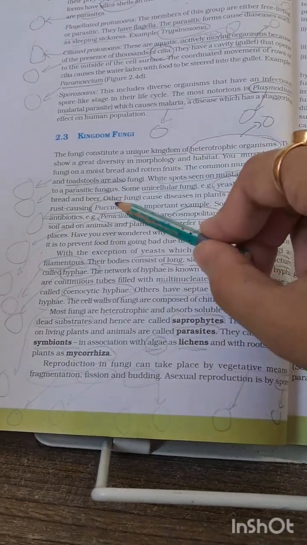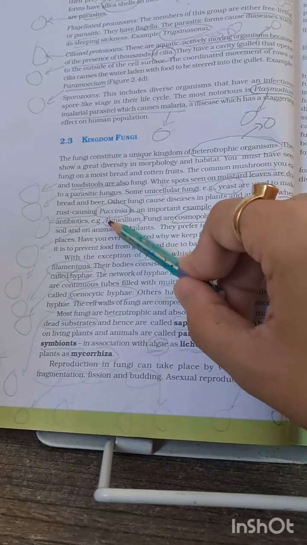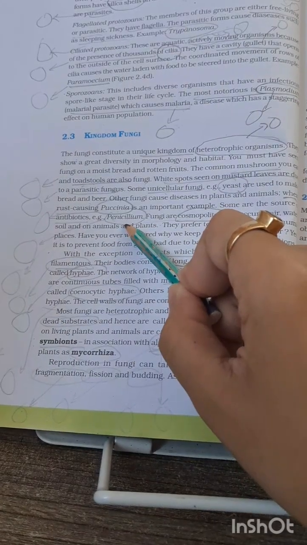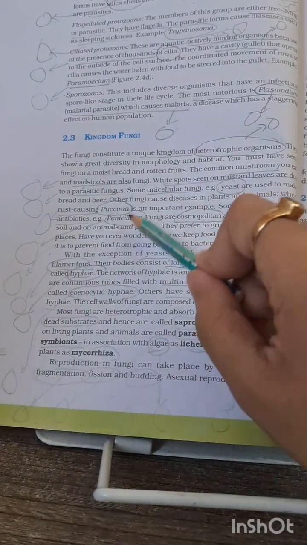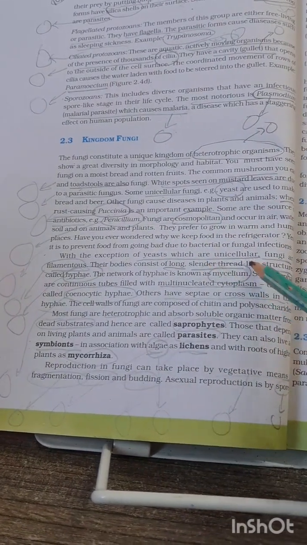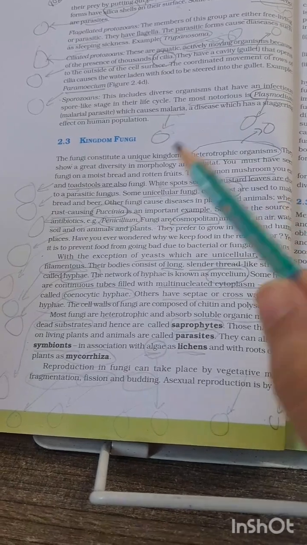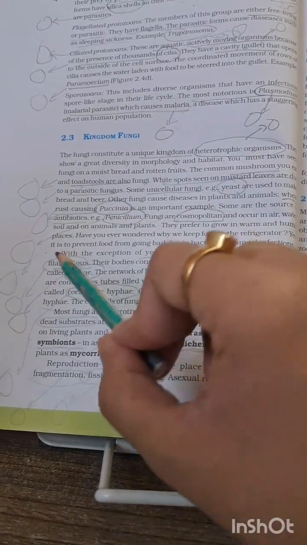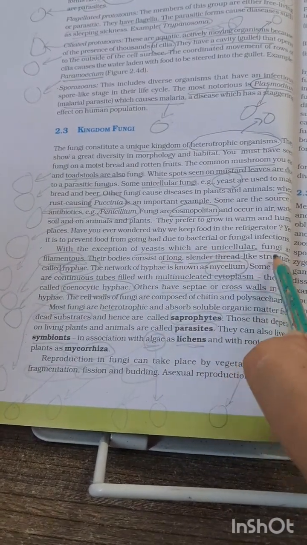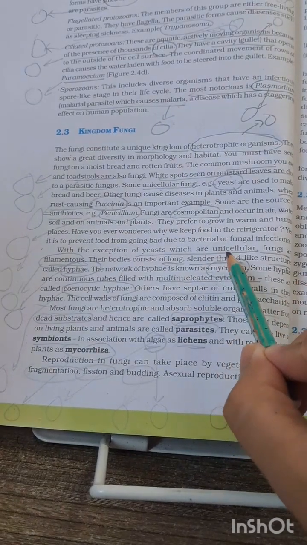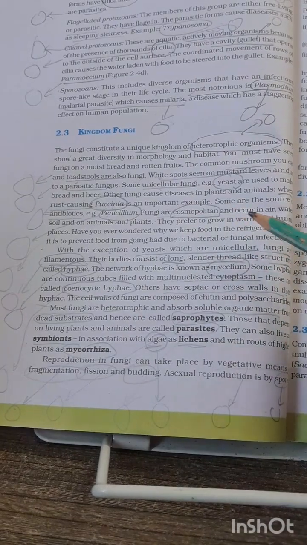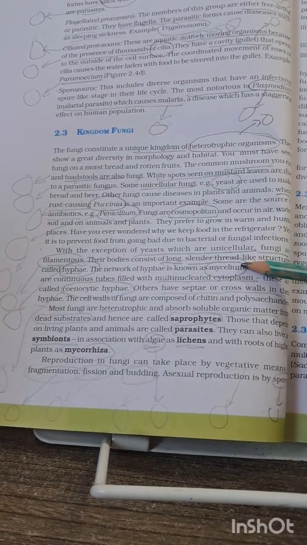Now wheat rust is caused by Puccinia, and you have to remember this. This has been asked many times. Some are sources of antibiotics, Penicillium, and fungi are cosmopolitan. This is an important line, and you should study that line also. Now yeast are unicellular, as I have already told you, but fungi are filamentous. You have to remember this term, filamentous. And the bodies consist of long, slender, thread-like structures called hyphae. This sentence is very important. They might ask you what is hyphae. You have to answer long, slender, thread-like structure.